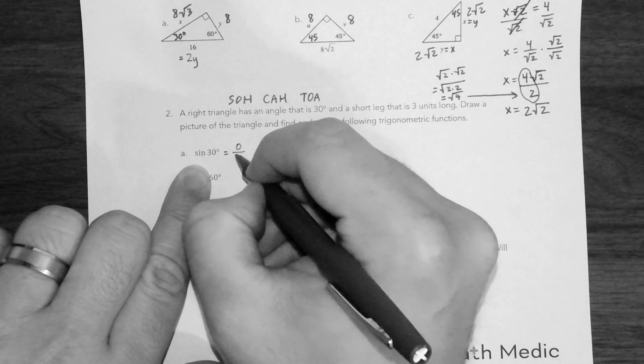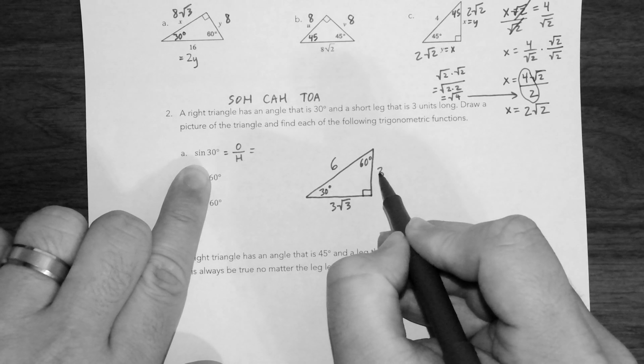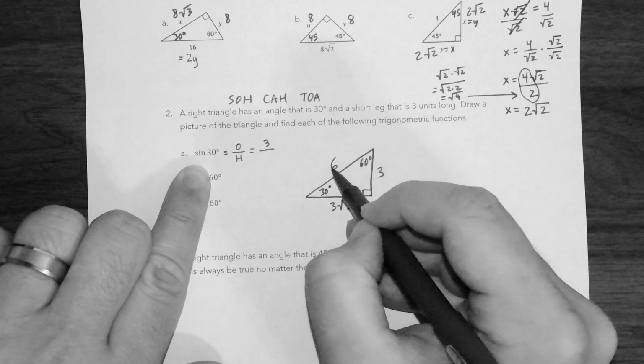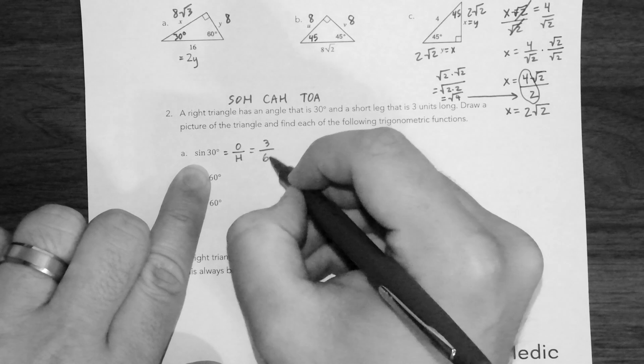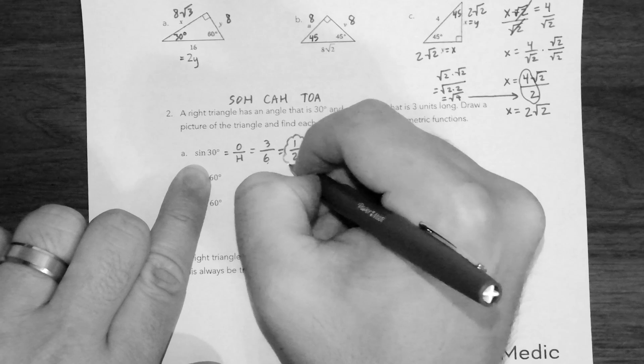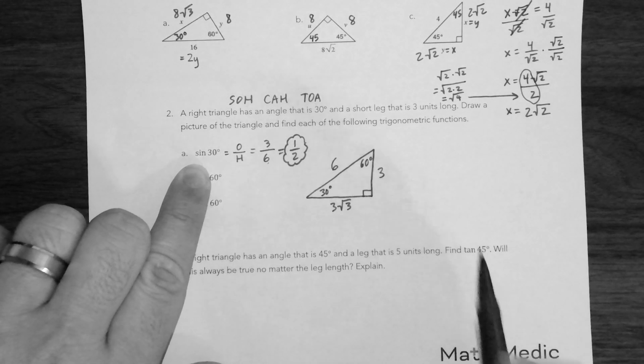That's the opposite and the hypotenuse. O over H. So the opposite of the 30-degree angle is the short leg. That would be the 3. The hypotenuse here would be the 6. So we get a ratio of 3/6, just 1/2. So the sine of 30 degrees is 1/2.